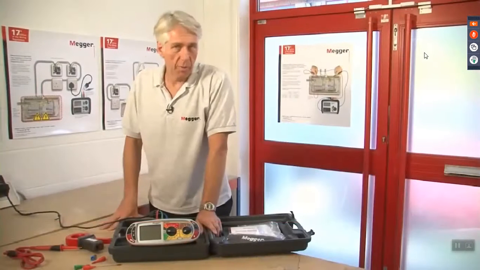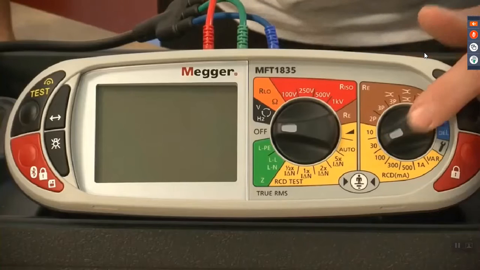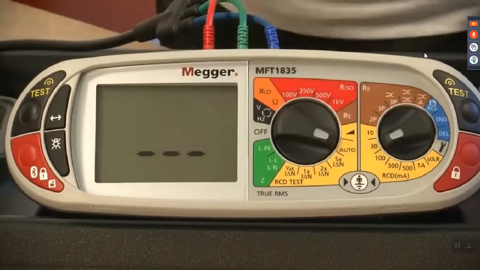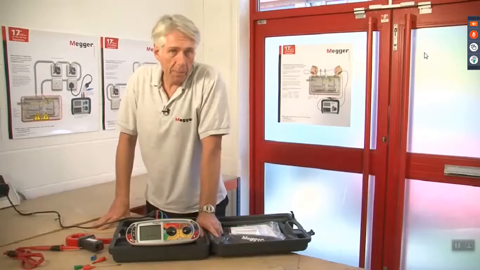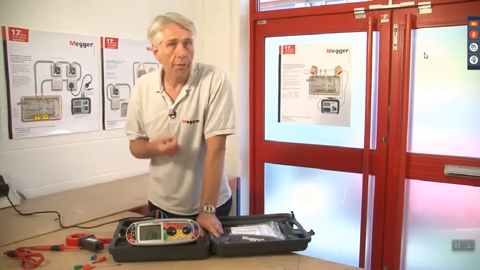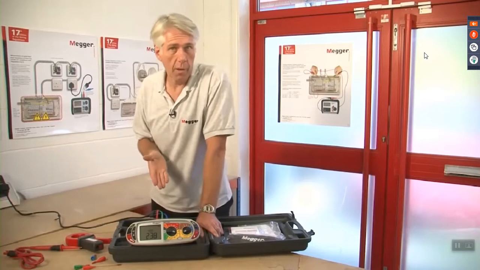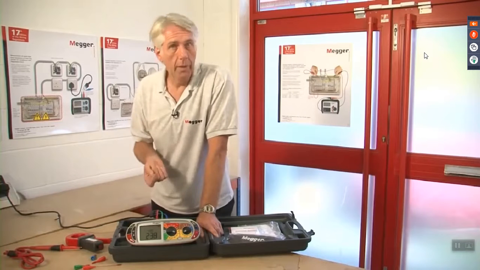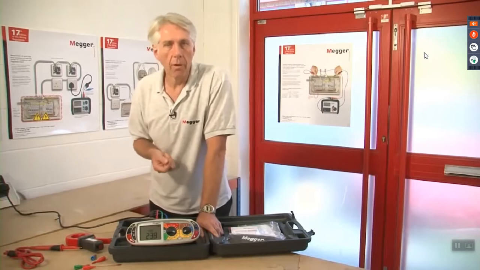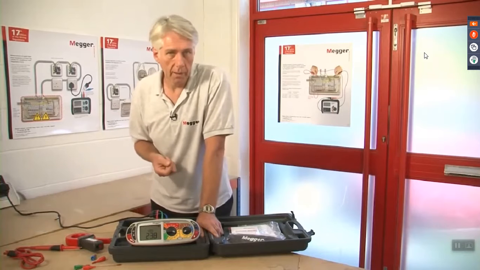For this demonstration, we plug the unit into a 30 milliamp RCD. We've selected 30 milliamps on the range knob and selected auto test. When the test button is pressed, the auto test sequence will commence, which is half I, so half the rated value of the breaker, where we shouldn't see it trip, times 1 at both 0 and 180 degrees, times 2 at 0 and 180 degrees, and times 5 at 0 and 180 degrees.